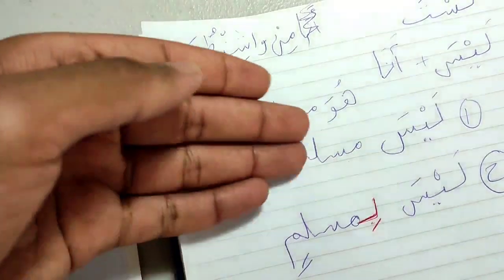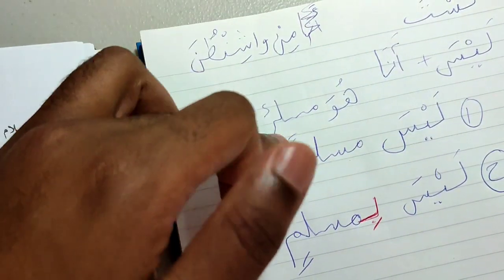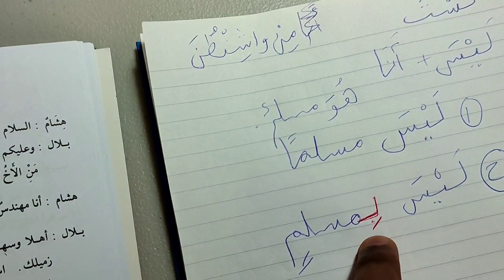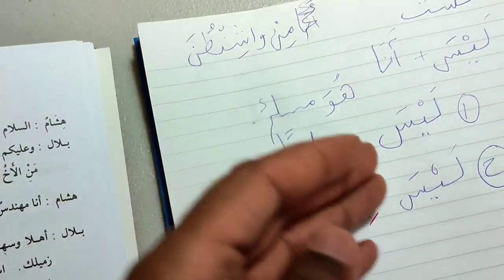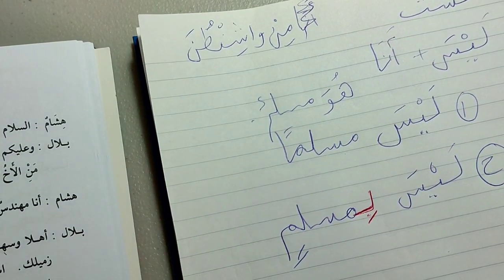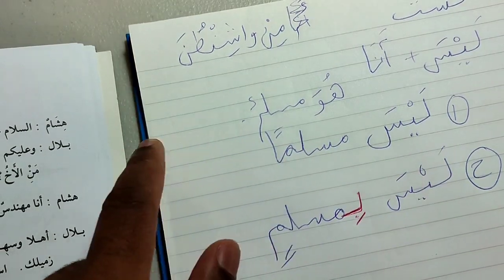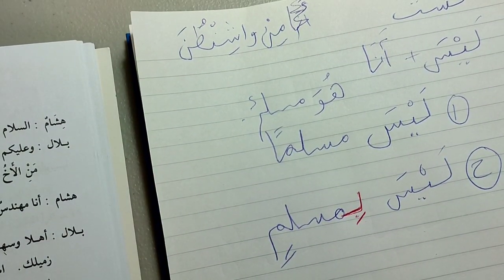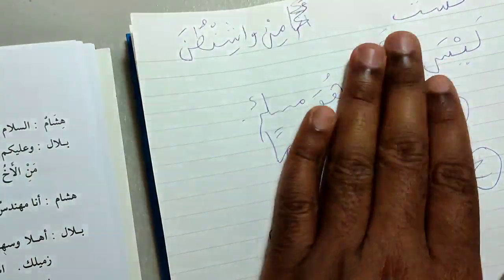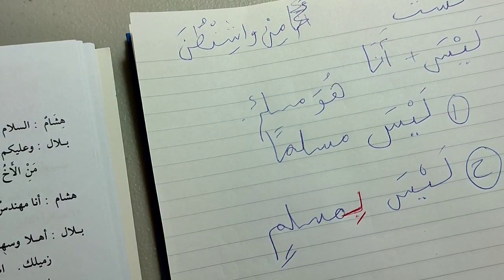If the ba is not there, we can see laysa doing its job. It makes the khabar mansub. If the ba is there, we're not going to see it doing its job. The word is going to be majur. Bi muslimin means the same thing. Laysa musliman, laysa bi muslimin. Two ways of representing the khabar of laysa specifically.